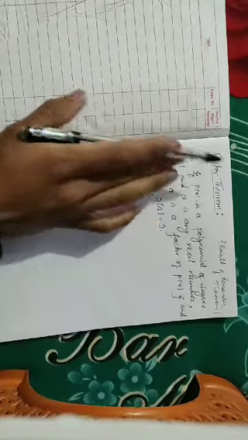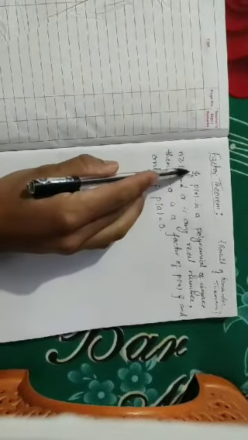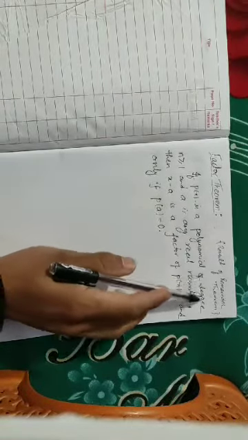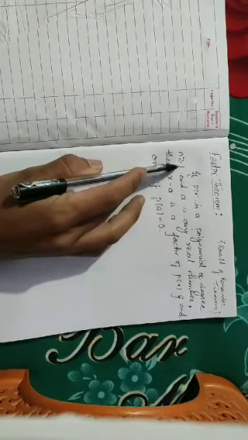The factor theorem states that if p(x) is a polynomial of degree n greater than or equal to 1. What do you mean by that? It means p(x) is a name of any polynomial whose degree is greater than or equal to 1, not 0.